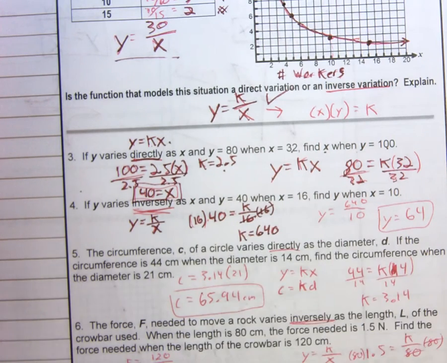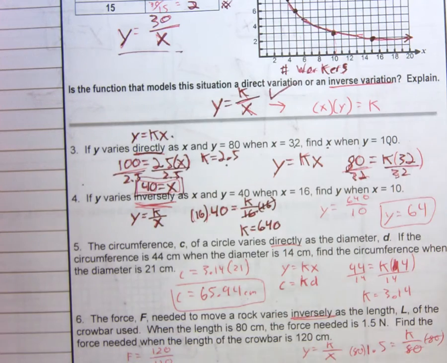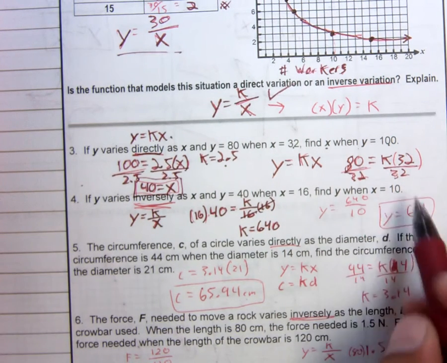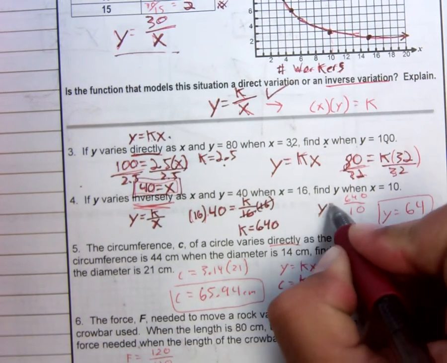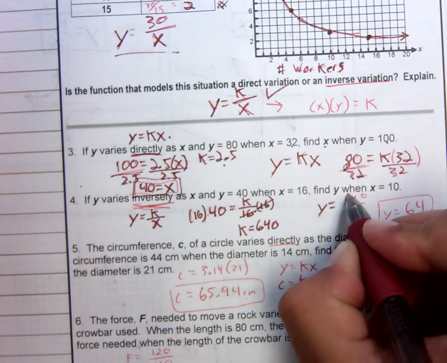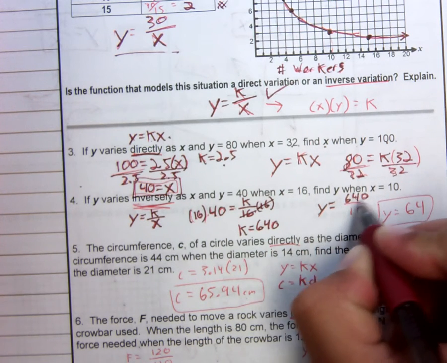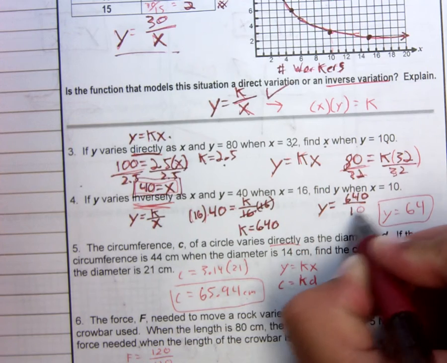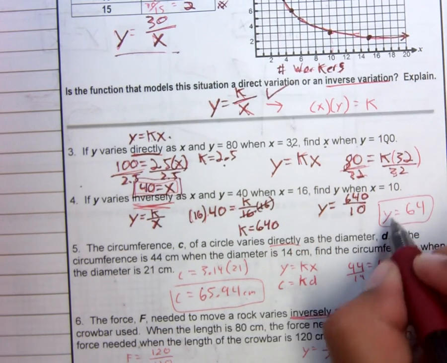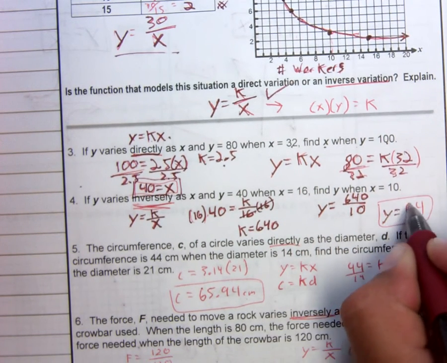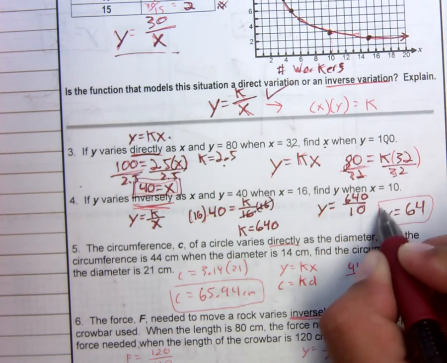K equals 640. Now, let's find this new part. It says find y when x is 10. So again, my equation. Don't know what y is. We just found that k is 640, so that's what goes on top, divided by, it says our x is 10. 640 divided by 10, y equals 64.